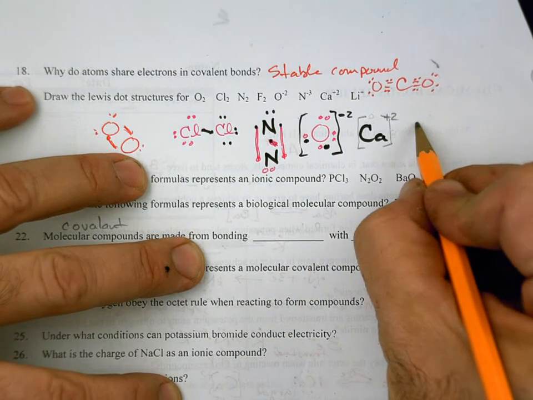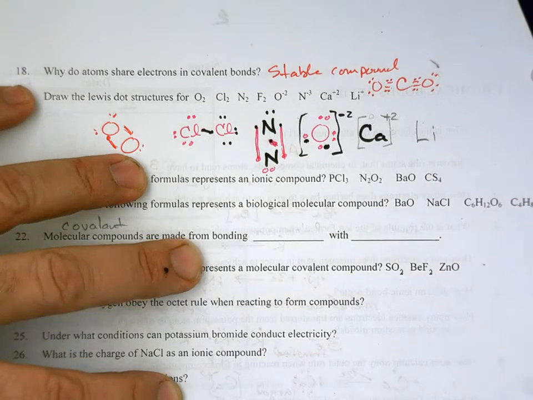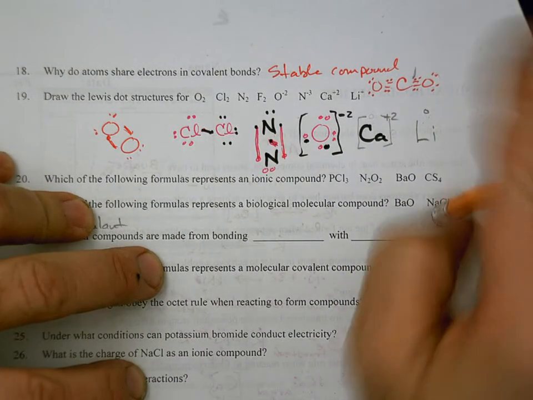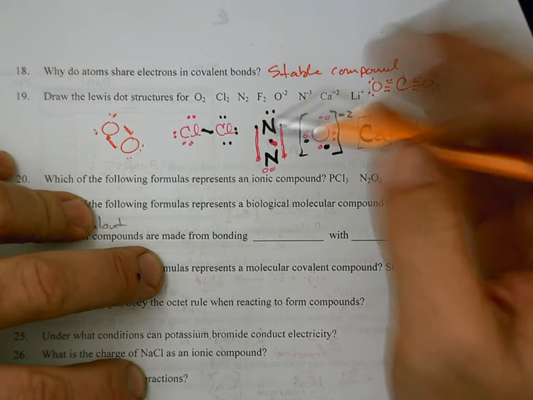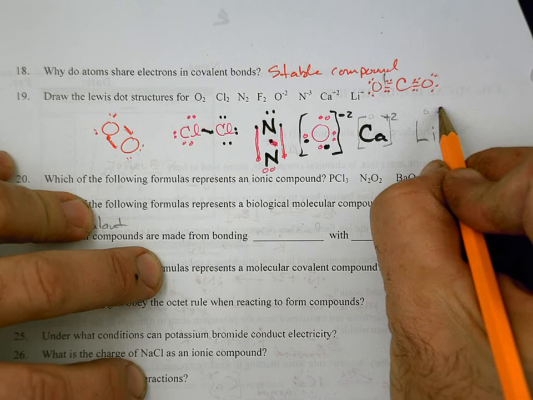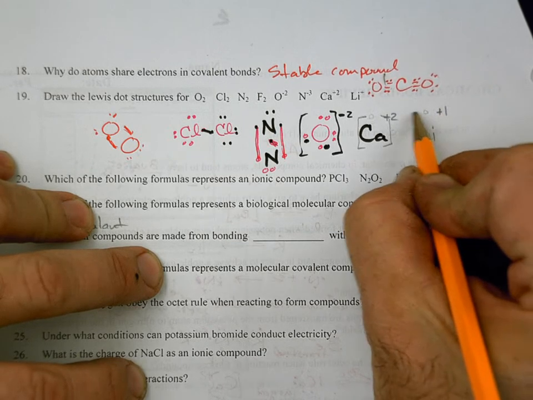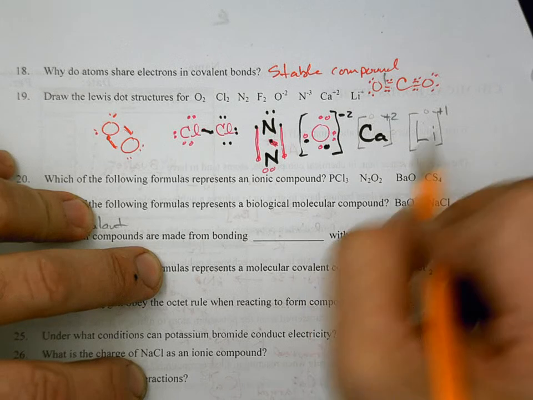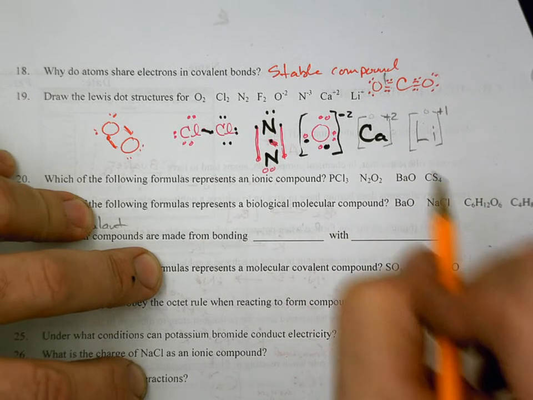And similar for lithium. Lithium has 1 valence electron. It loses it. It gets rid of it. It doesn't want it. Now it thinks it's got the structure of helium, but the price that they pay is that now it has a +1 charge because lithium still has 3 protons in its nucleus, but now it only has its 2 electrons in its 1s orbital.